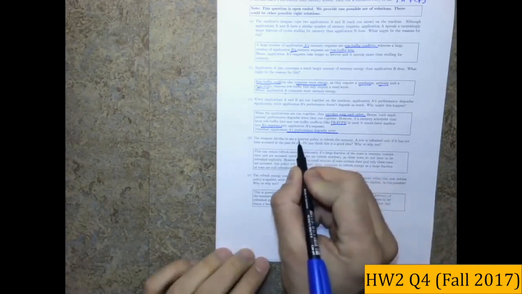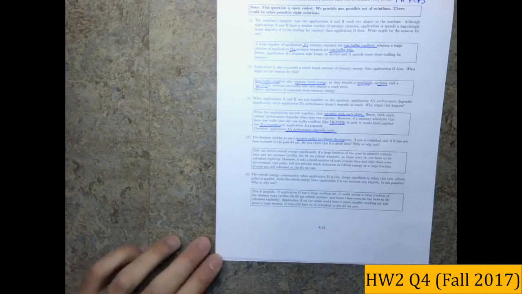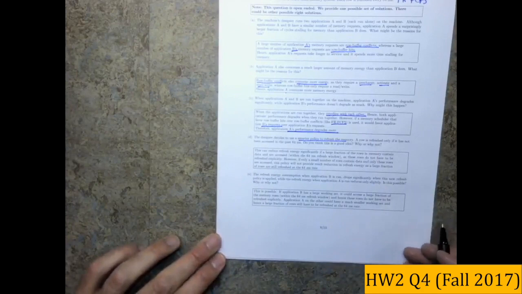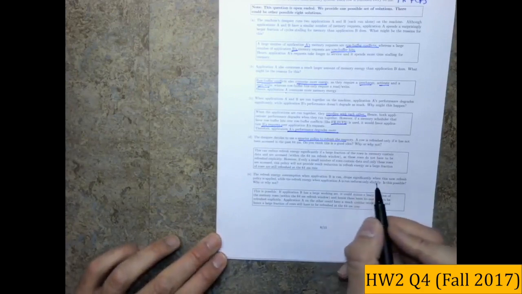Part D tells us to consider a smarter policy to refresh main memory. Now the idea is that one row is going to be refreshed only if it has not been accessed during the past 64 milliseconds. And it asks, is that a good idea or not? Well, this can be a good idea because it's obviously going to reduce the amount of energy spent on refresh.